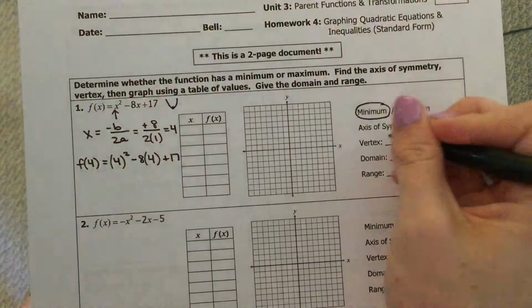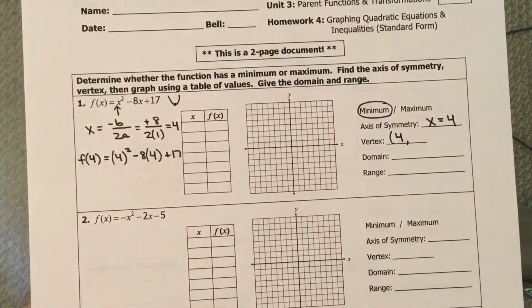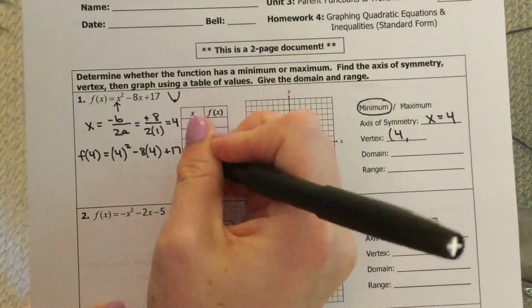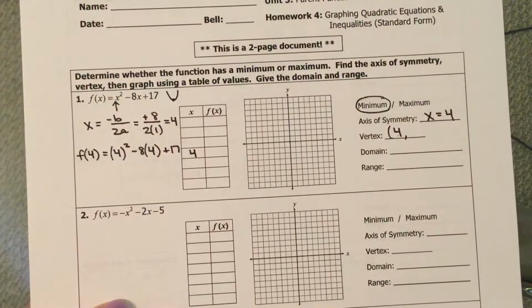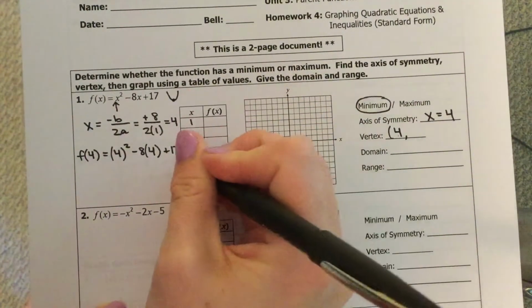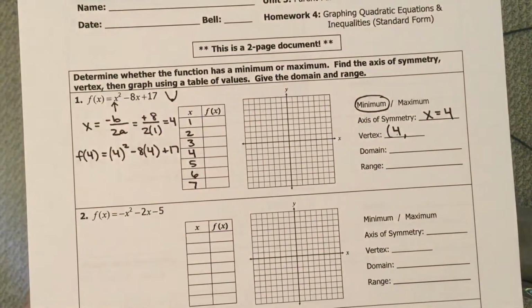Your vertex is always going to have the same exact x coordinate that we just wrote down for the axis of symmetry. Remember, when you make your table of values, that value should always be the center, and then you're going to go up and down from there. So we go down 3, 2, 1, and we go up 5, 6, 7. Like I said, I do not mind at all if these values just get subbed into a calculator. Desmos works, a graphing calculator works.